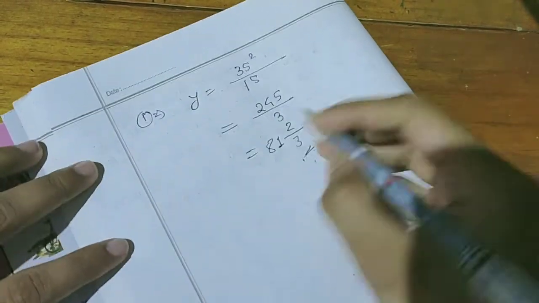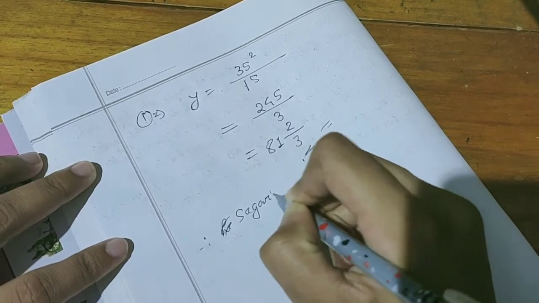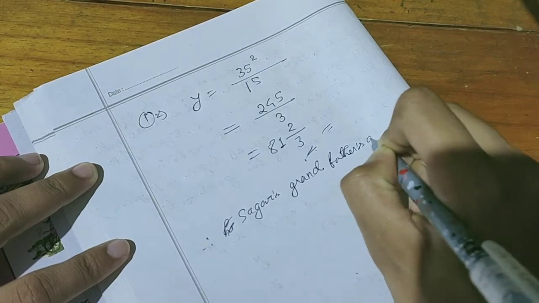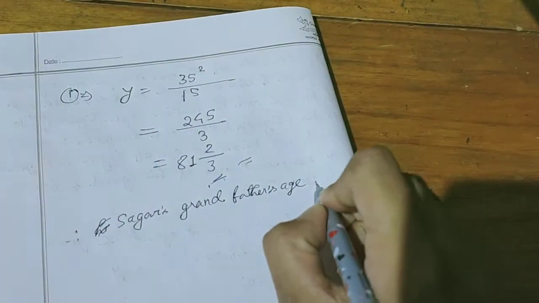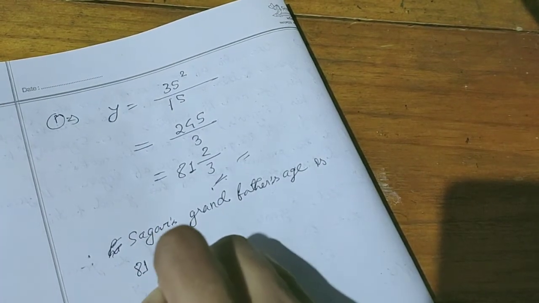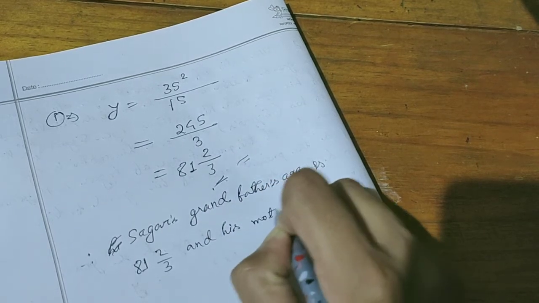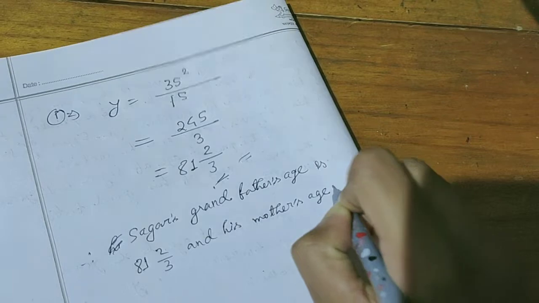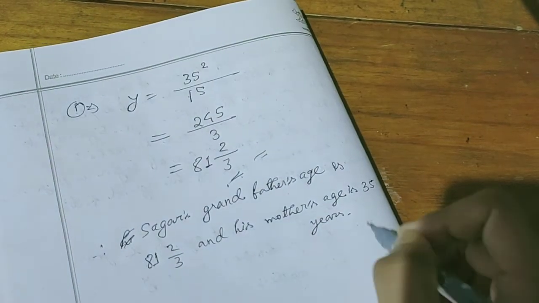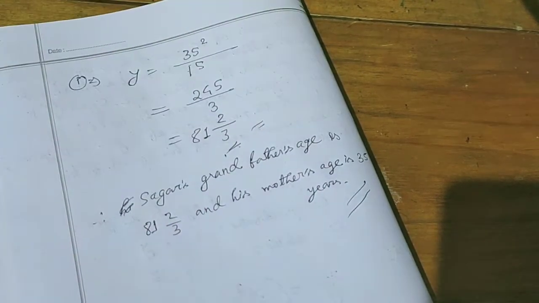So at last we have to write, therefore Sagar's grandfather's age is 81 into 2 by 3 and his mother's age is 35 years. Okay, so this is how we do this type of questions.